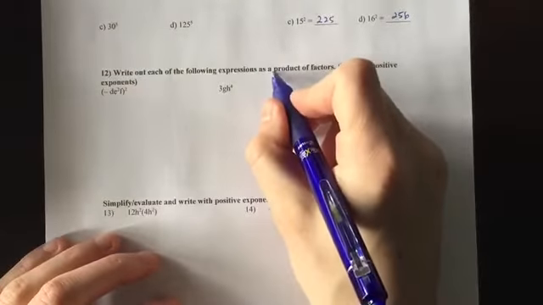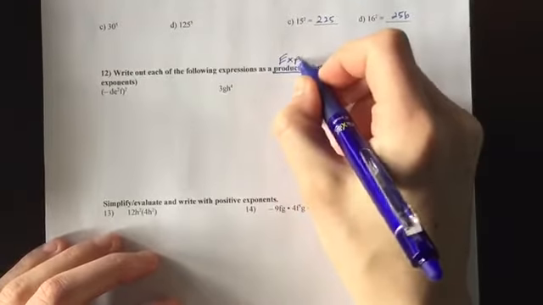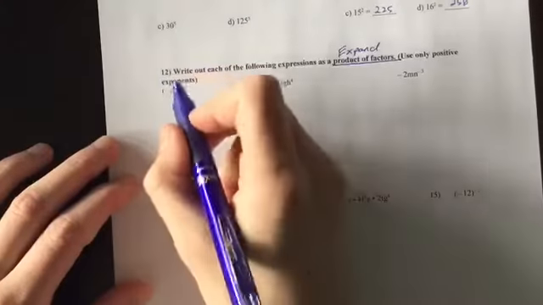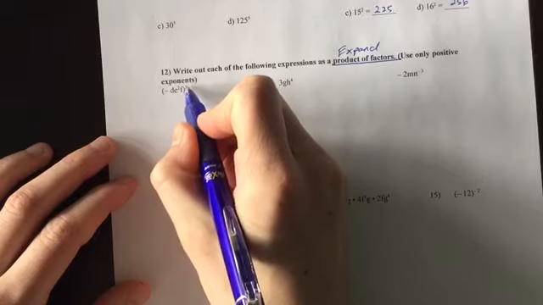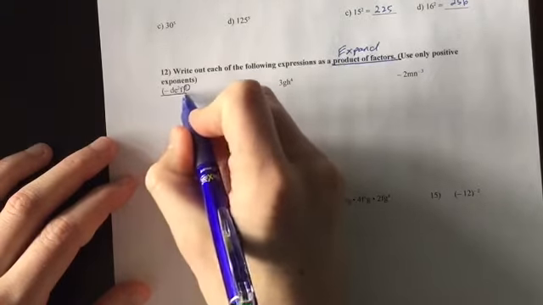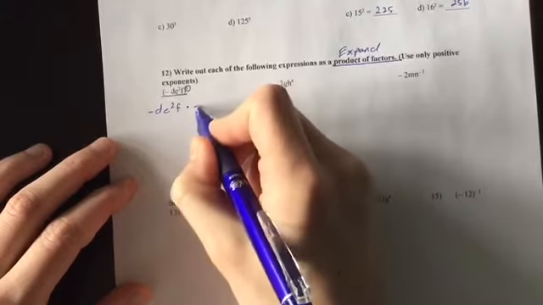That direction, write using a product of factors, that means expand. So we're going to show all the multiplication. First one here, negative d e squared f to the 2nd power. We're going to start by expanding that outside exponent of 2, where the whole base is negative d e squared f, and then times itself.